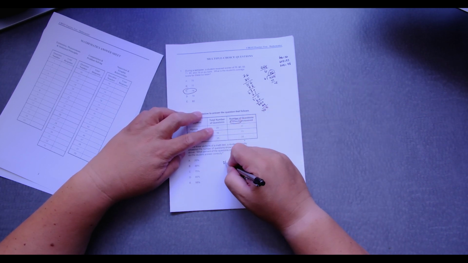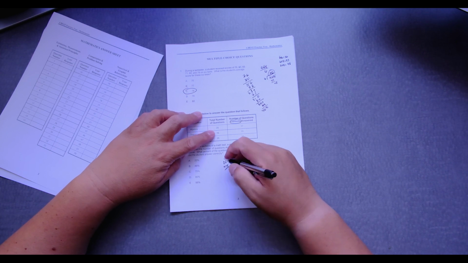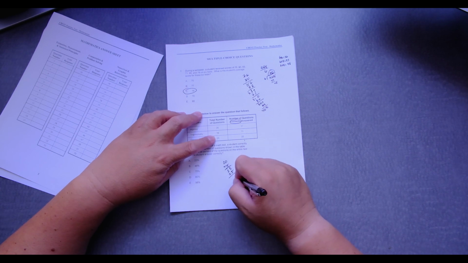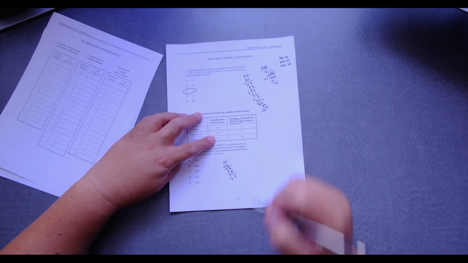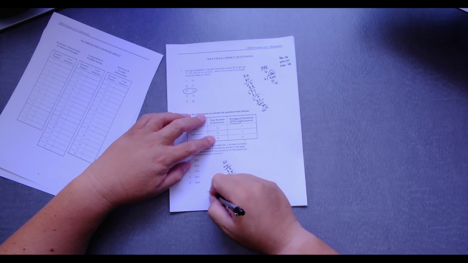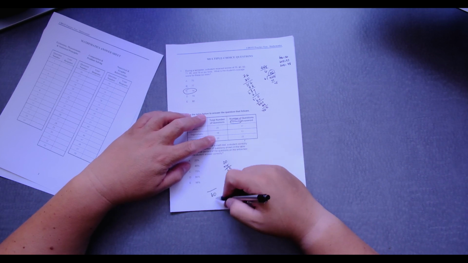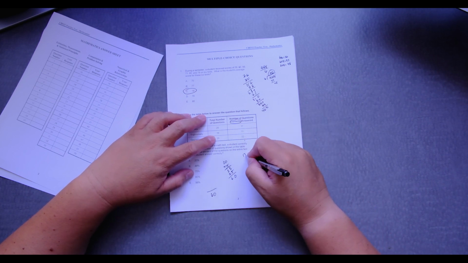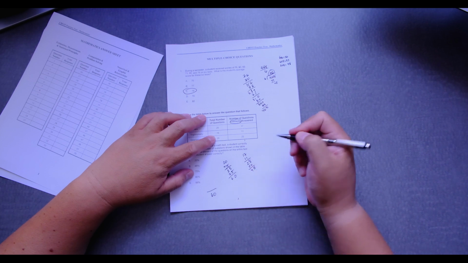So 20 plus 15, let's do it this way. 20 plus 15, 35 plus 25, 60. Okay, so 60 is our denominator. And then 17 plus 11 is 28, and then 20 more is 48.